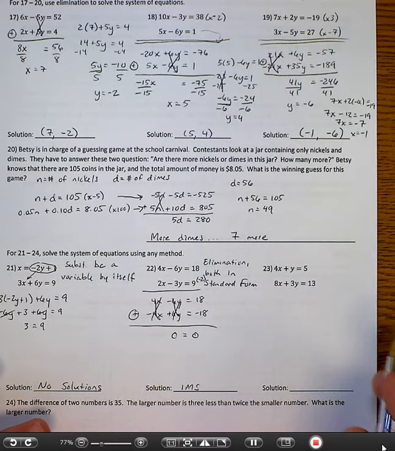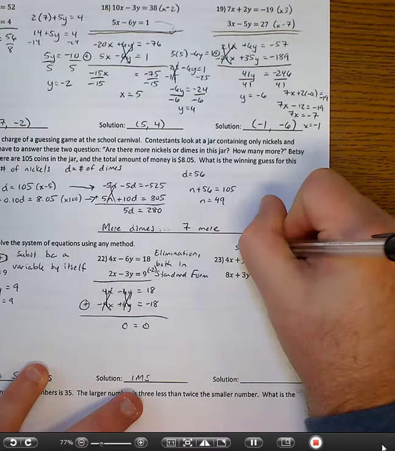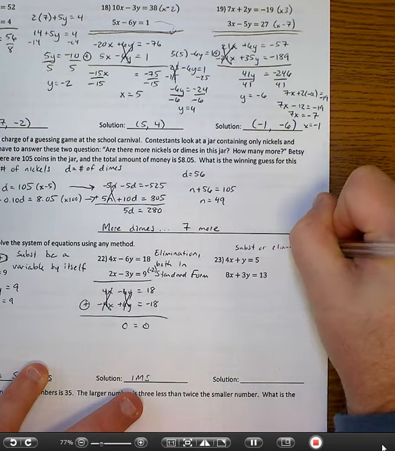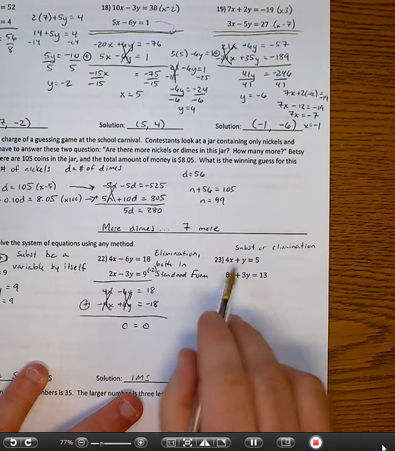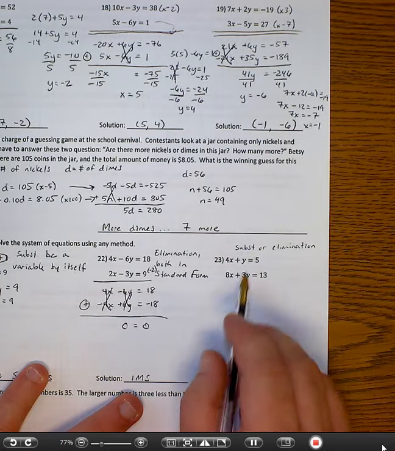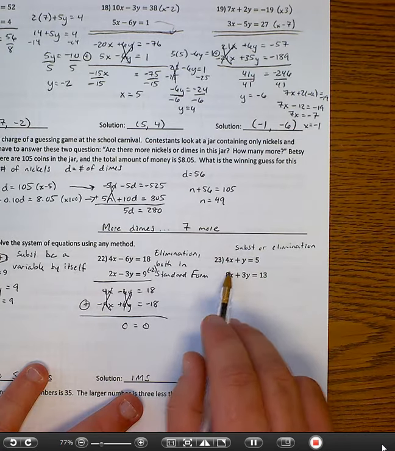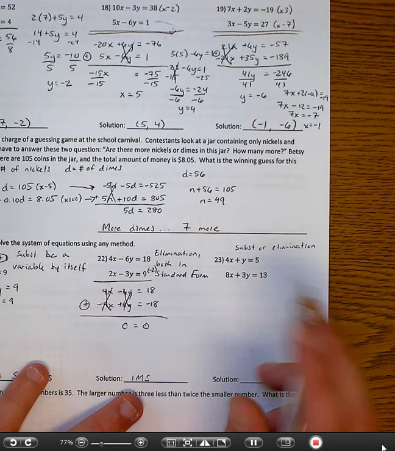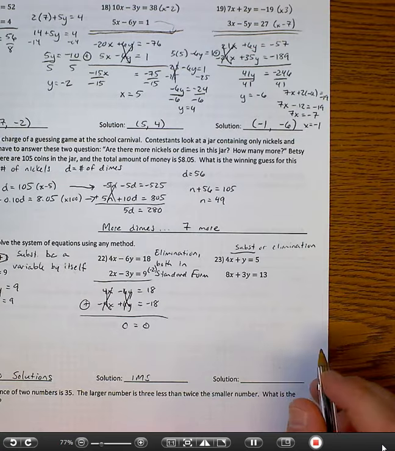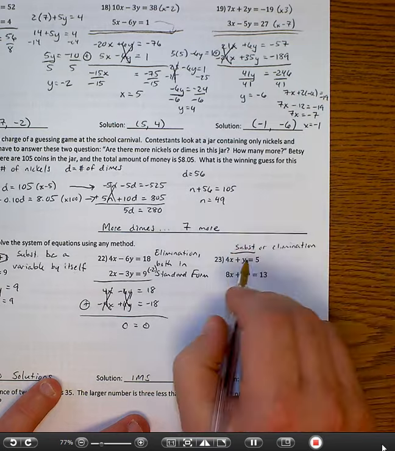23. I would do either one. You could do substitution or elimination. Okay? I could do substitution because this y right here is very easy to get by itself. You could do elimination because they both are in standard form. I would have to multiply either by negative 2 to match these up or negative 3 to match these up. But I'm going to go ahead and do substitution because I think more people struggle with that, and seeing another one might be beneficial. If I do substitution, I'm going to get y by itself in this one.